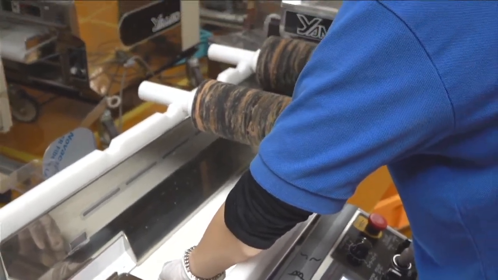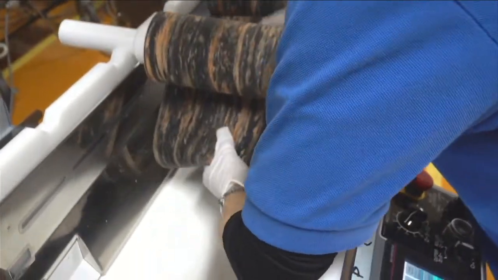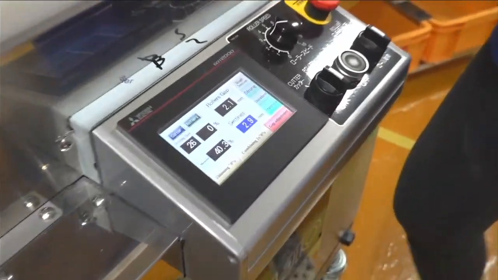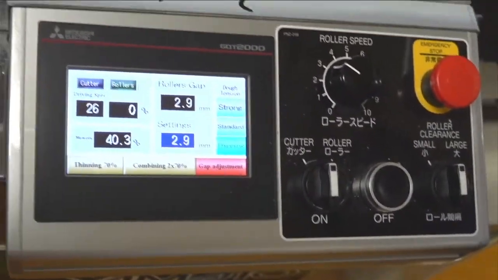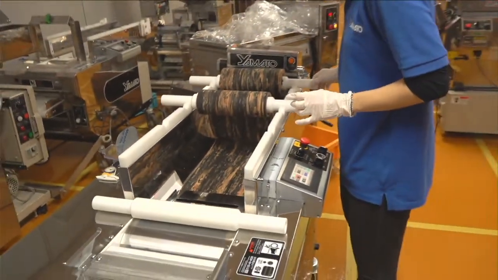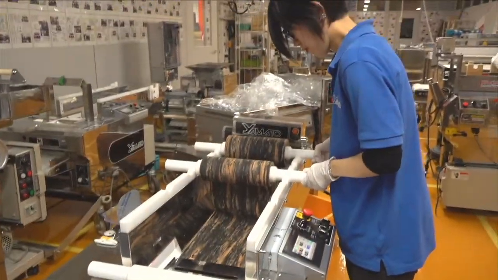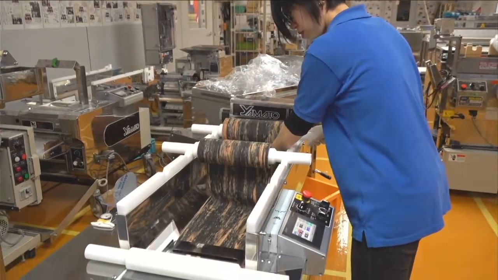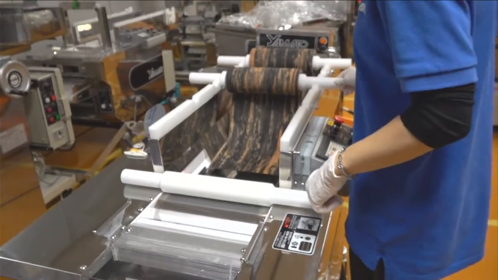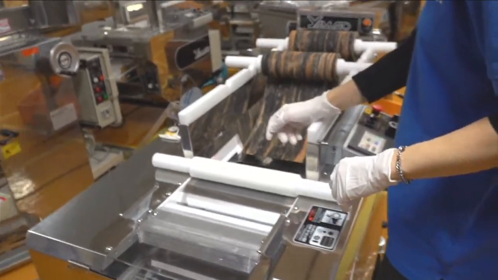So from this point on, we want to start dusting. It's still combining, but we're dusting the outer part of the dough, right? And again, push this button just once, and it automatically adjusts the roller gap to the appropriate gap.